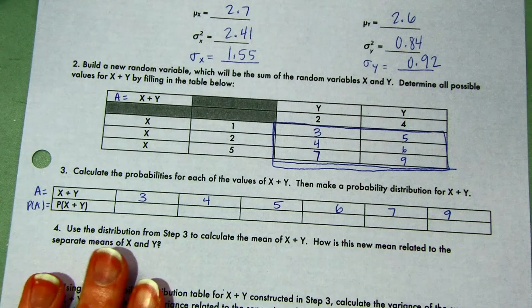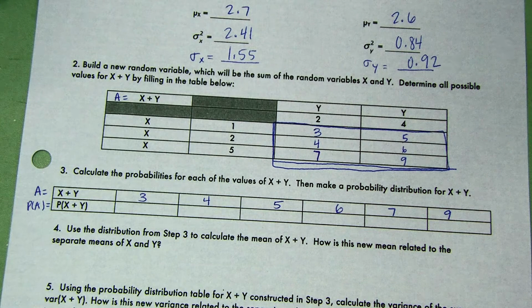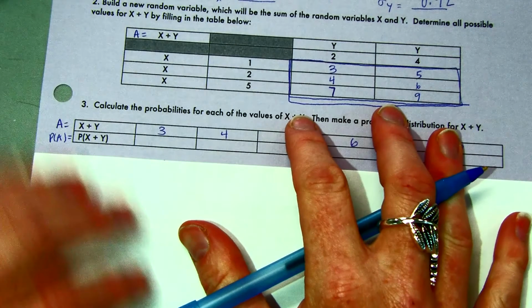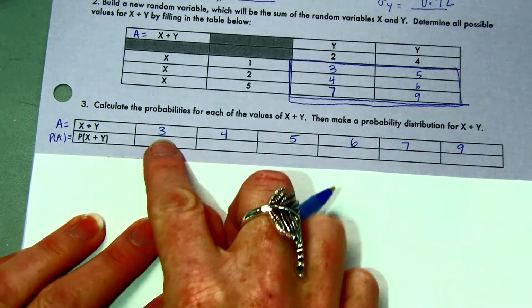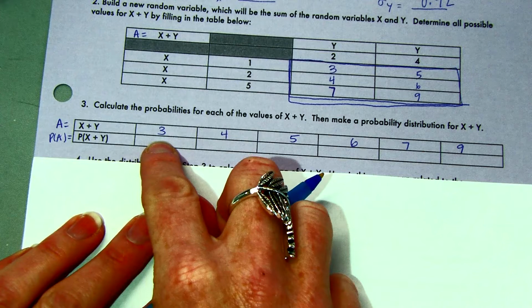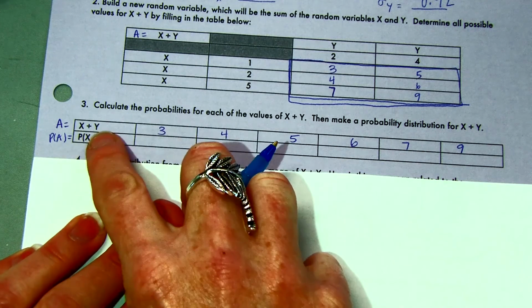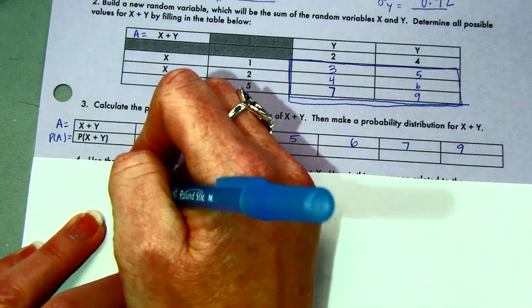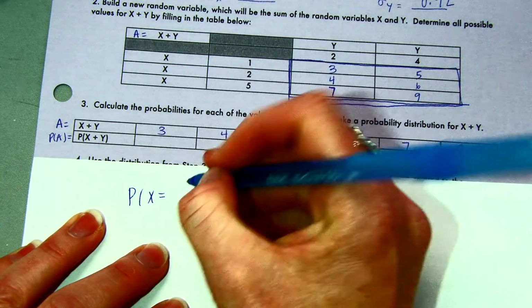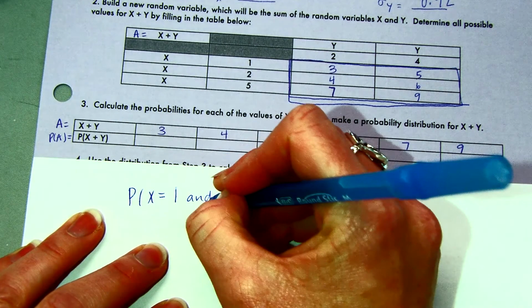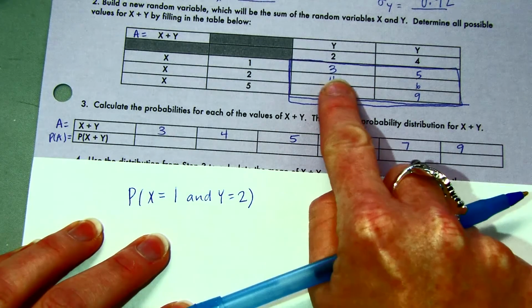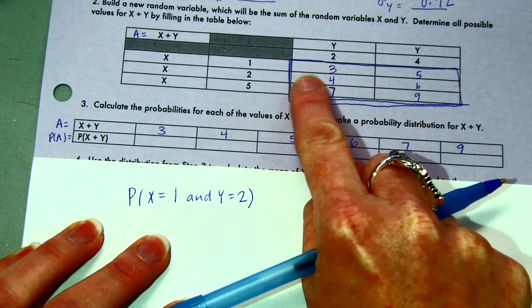Okay, so now we want to calculate these probabilities. I'm just going to take a little space, I didn't leave us a lot. Let's think about where this one came from. So x plus y was equal to 3. That was coming from x equal to 1 and y equal to 2. Right, that's where that came from, right here. X was 1 and y was 2.